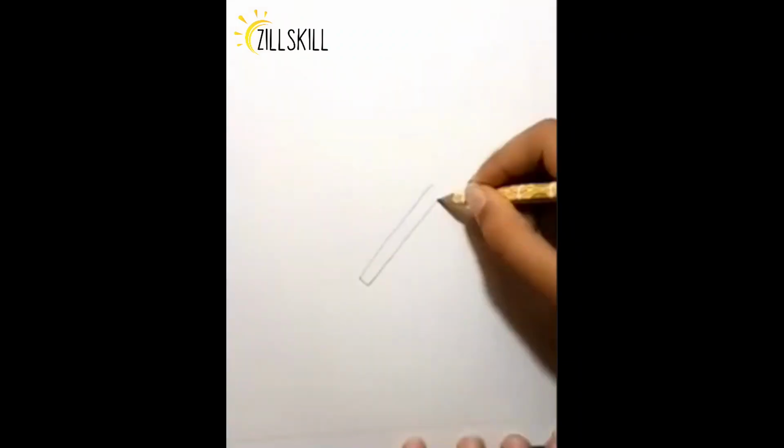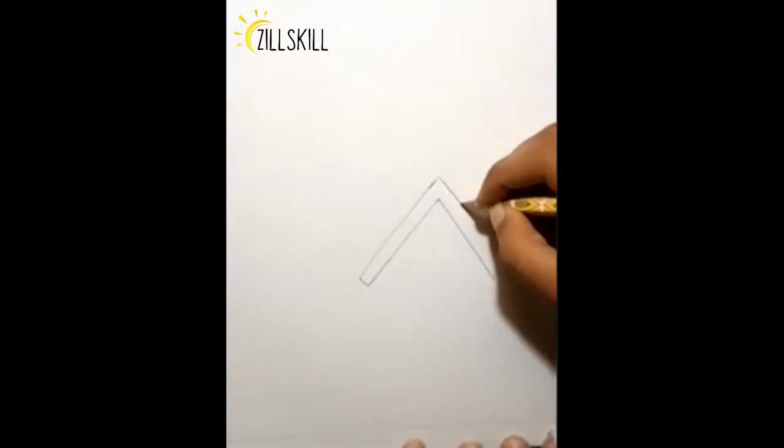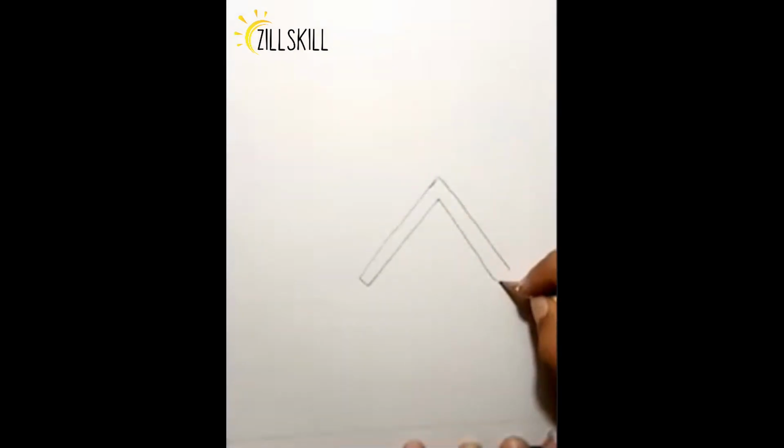Now we'll start some doodling. I'll start from this bottom part first, the bottom right part. We'll first draw a house. Starting from somewhere here, I'll just draw. Now what I've done is I have just drawn the top of that house like this.